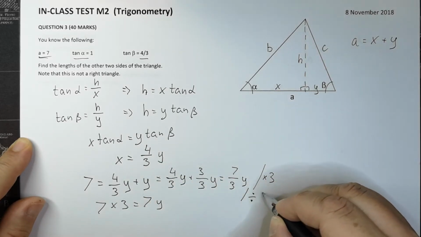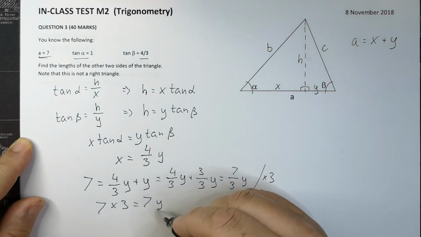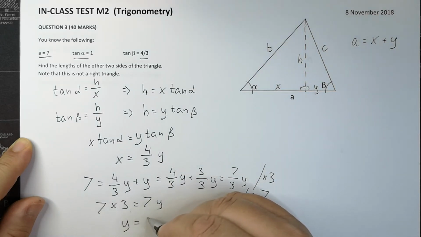And dividing both sides by 7, I get Y equals 3.